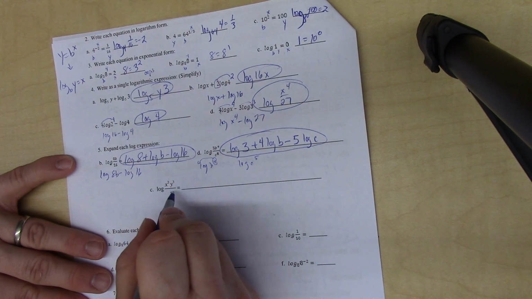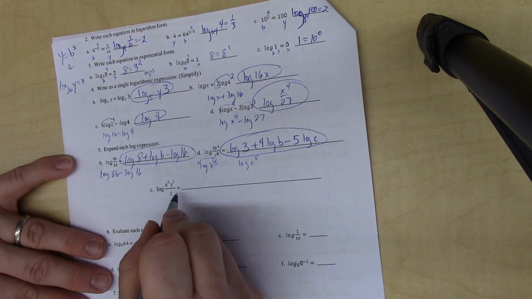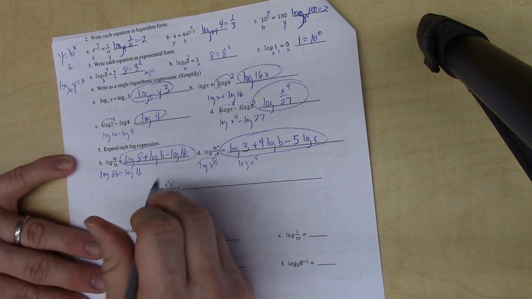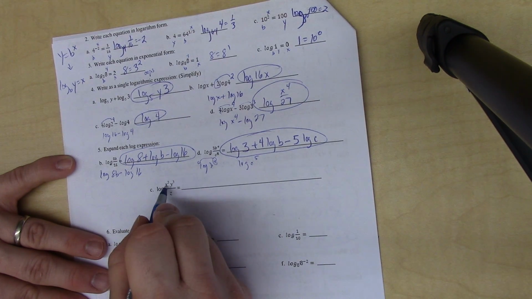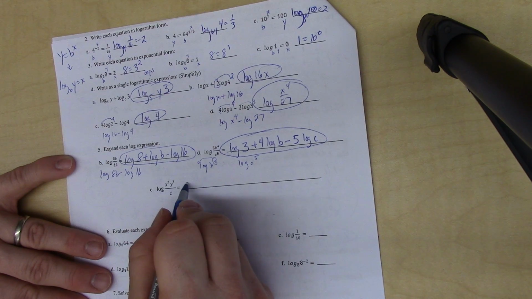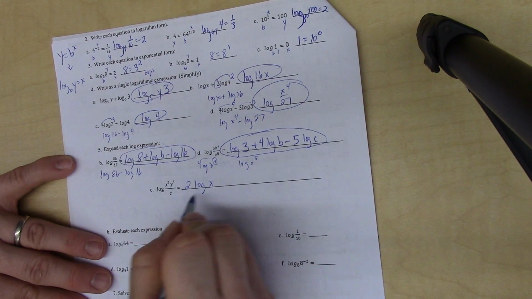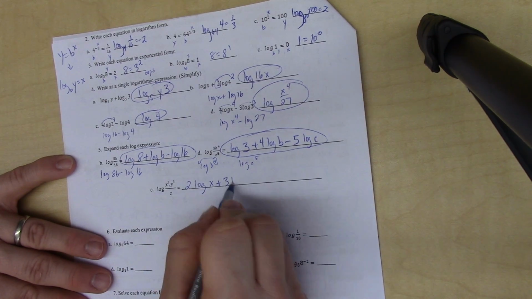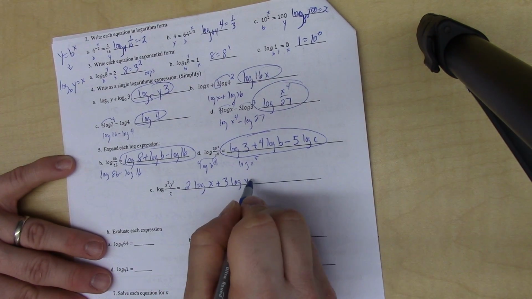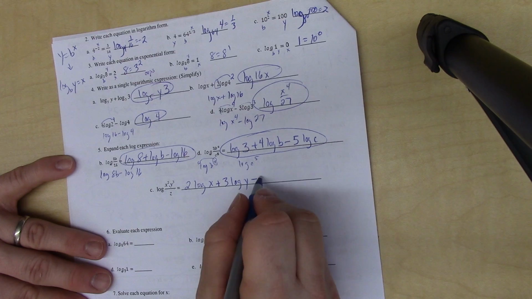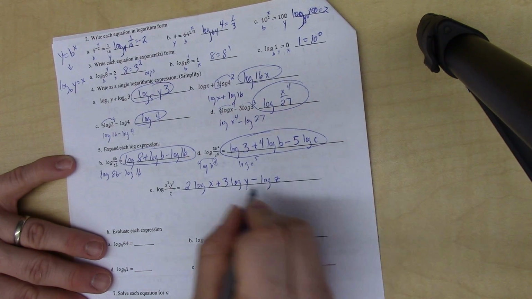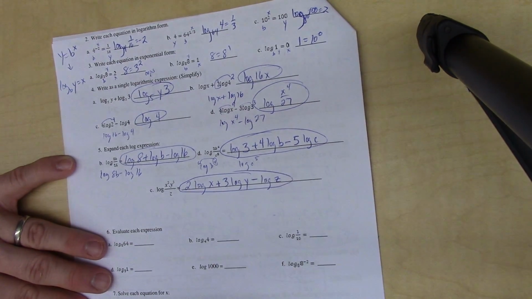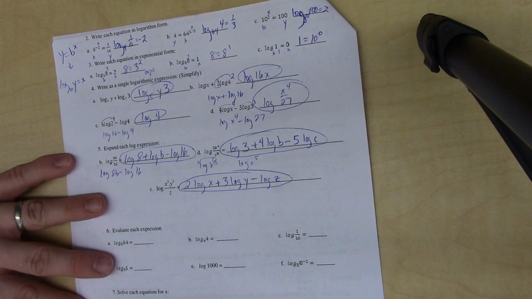So similarly, maybe try this one if you haven't tried it yet. Pause it, excuse me, try it. But I'm going to do it all at once. So for the x squared, I bring the 2 out front, 2 log of x. Times means multiply. The 3 is going to have to come out front, 3 log of y. Minus, because it's divide, log of z. And there's no exponent on that one, so we're good to go. Okay? That's it for that.